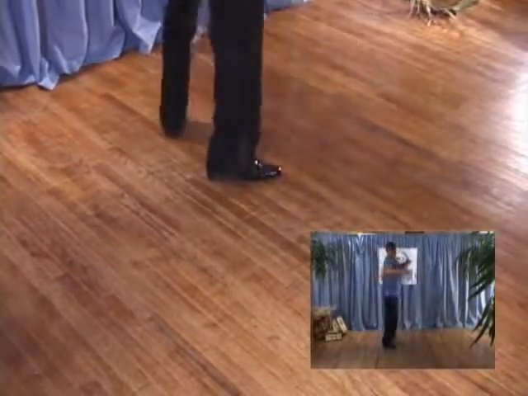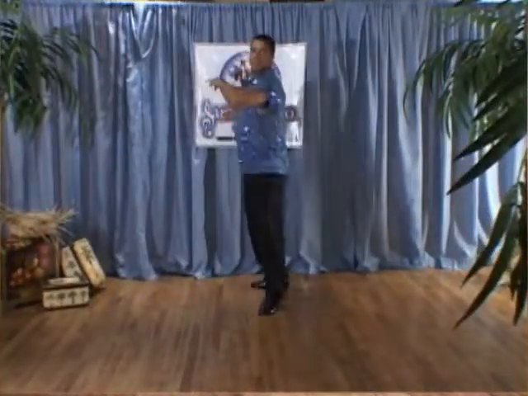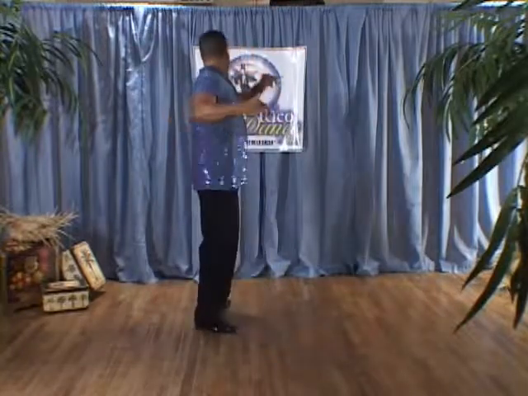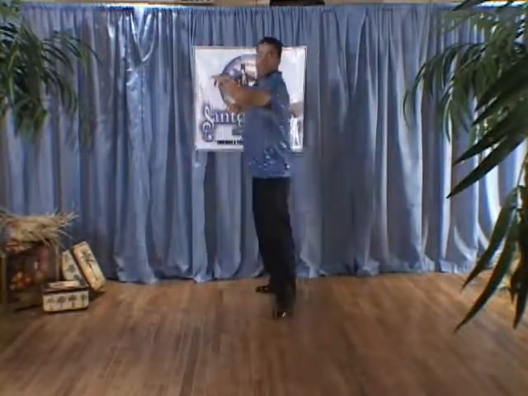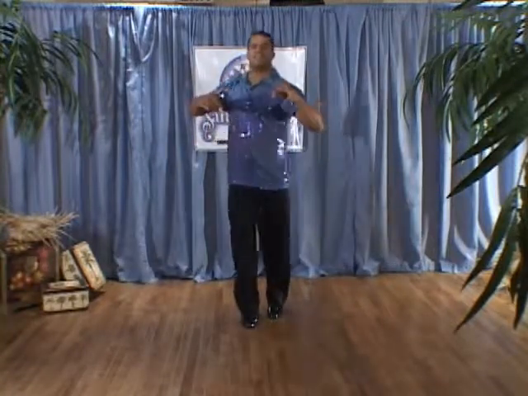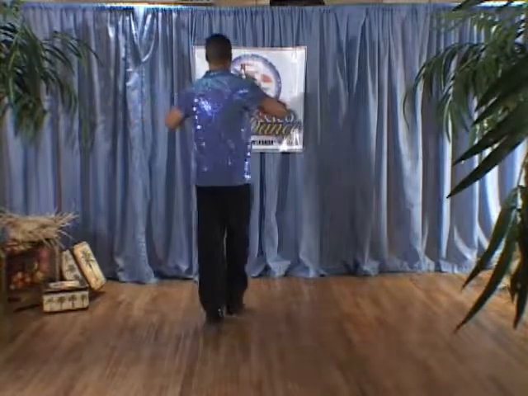If you notice on the crossbody lead, Mike is opening, creating a passageway for the girl to go through. Okay, he snaps on 3, steps on 2, 3 in place. Because remember, the girl starts trailing, then she ends up in front of him. On the 2, 3, she gets in front of him, and then they go back to a basic.